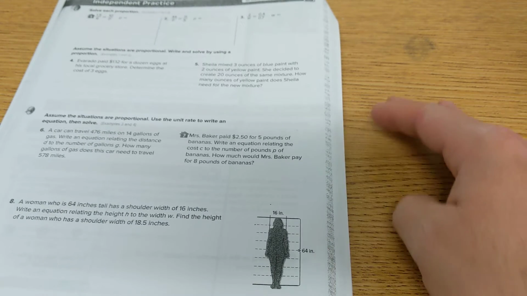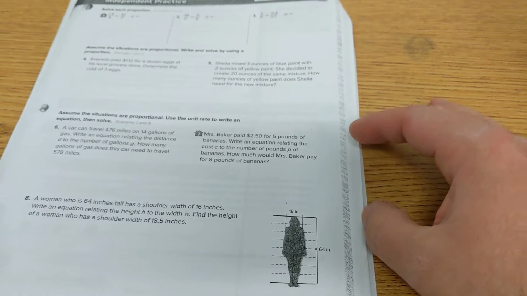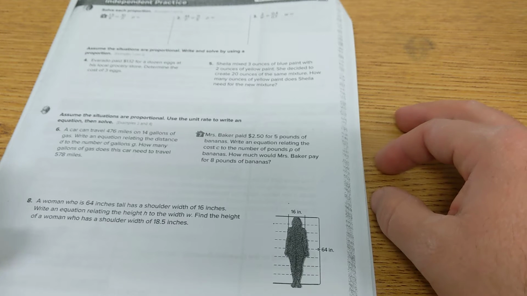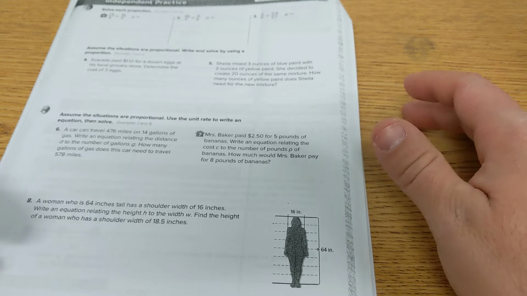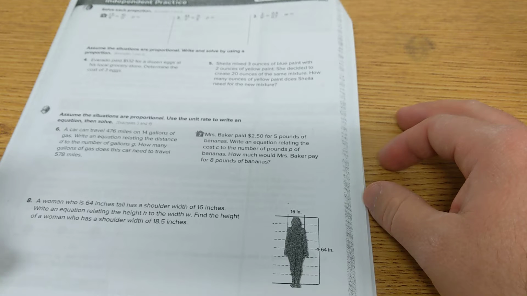Good morning, everybody. I just wanted to give you a small review on proportions and slope before we have the quiz tomorrow.